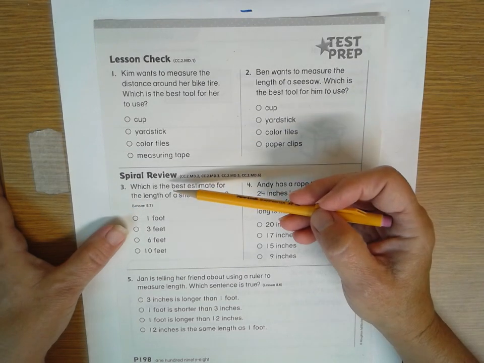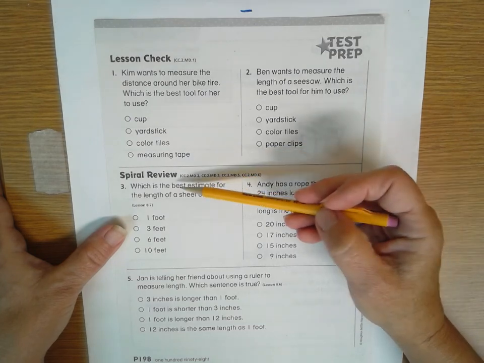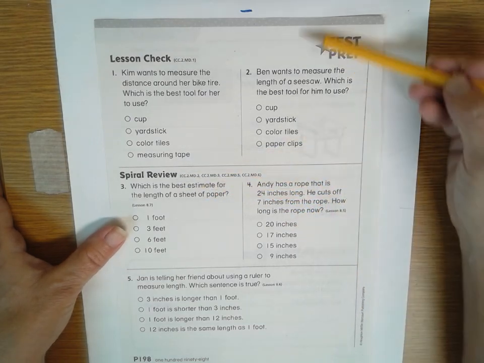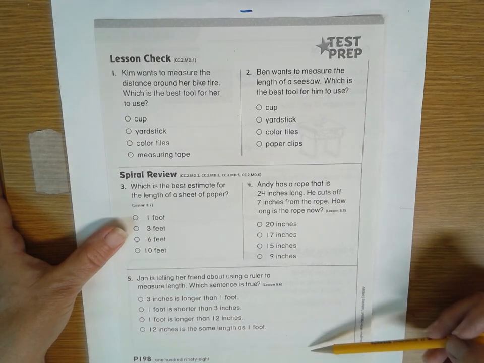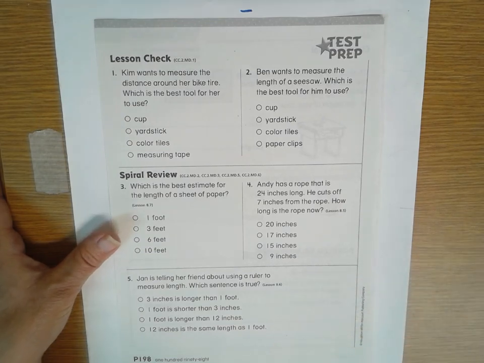Number 3, what is the best estimate for the length of a sheet of paper? So think about this paper right here. What's the best estimate? 1 foot, 3 feet, 6 feet, 10 feet.